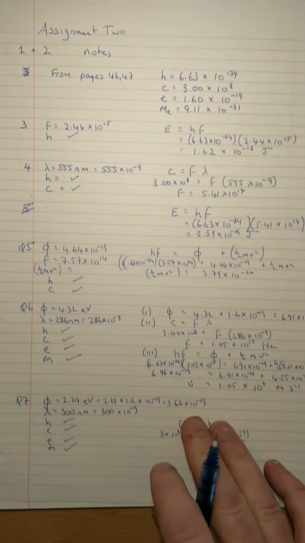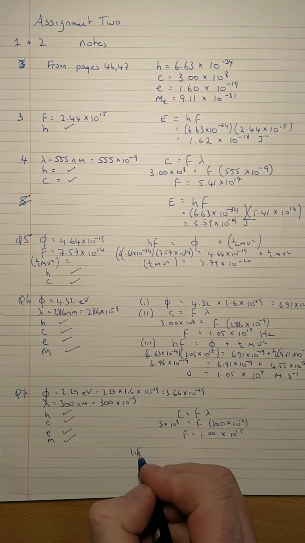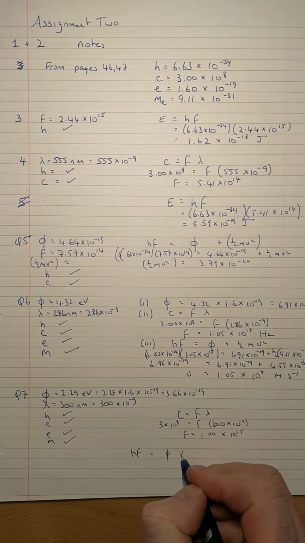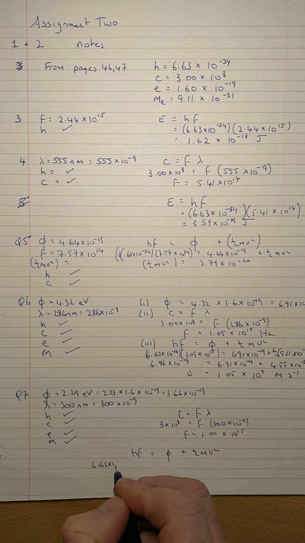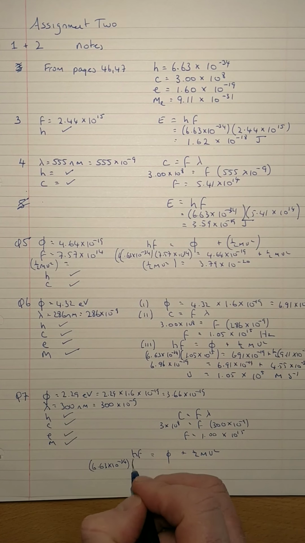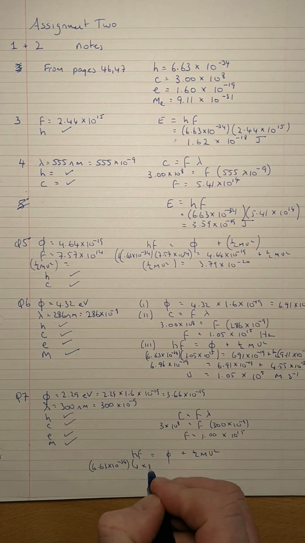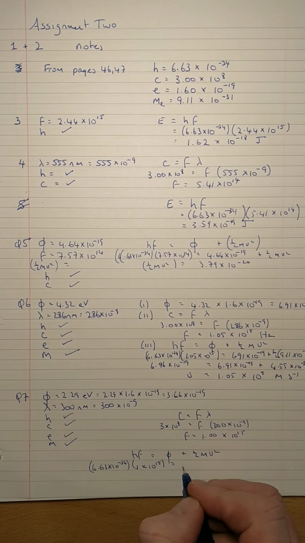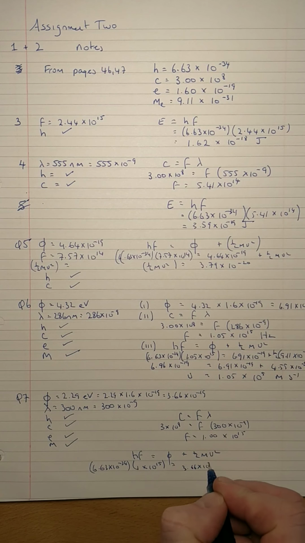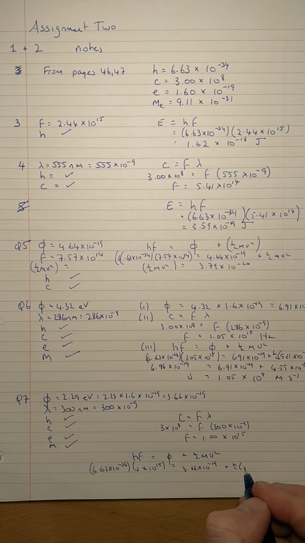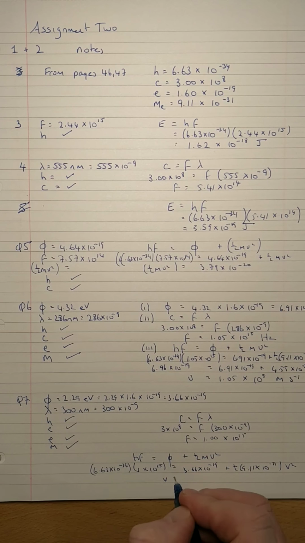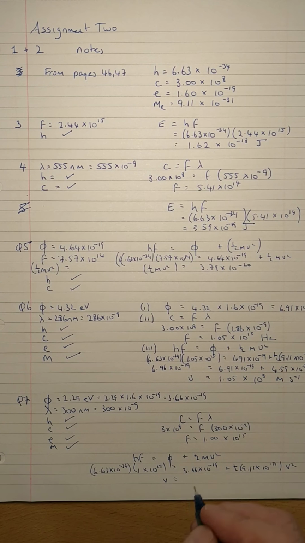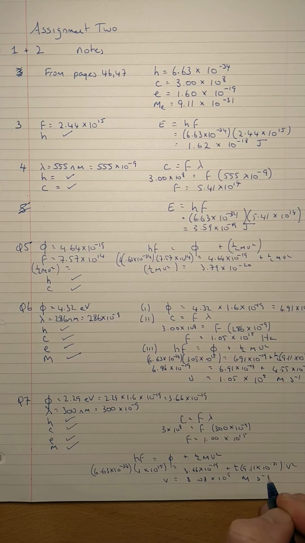And then finally we're back to the photoelectric equation. So 6.63 by 10 to the minus 34 by the frequency, which is 1 by 10 to the 15, equals the work function 3.66 by 10 to the minus 19, plus a half of the mass of the electron by v squared, and we end up getting an answer of v as 8.08 by 10 to the power of 5.